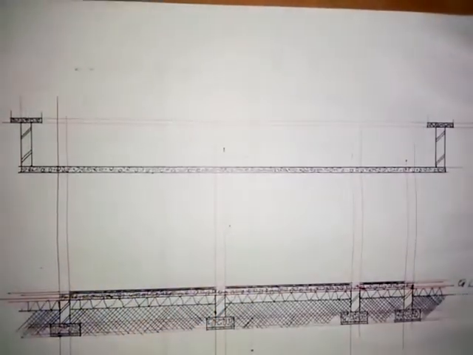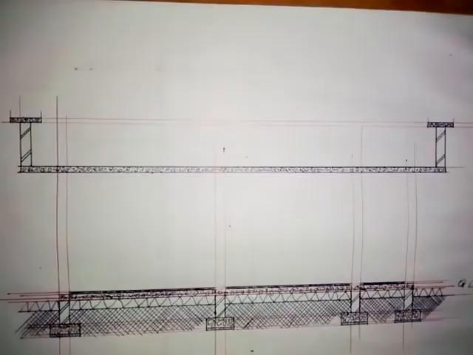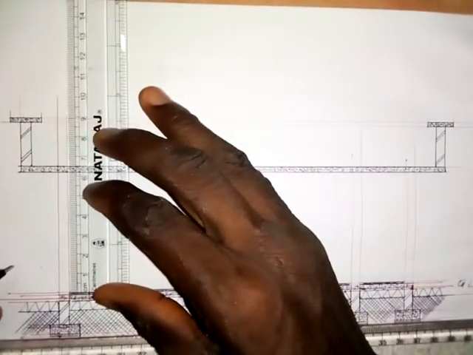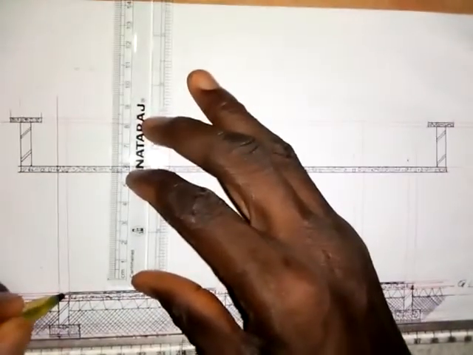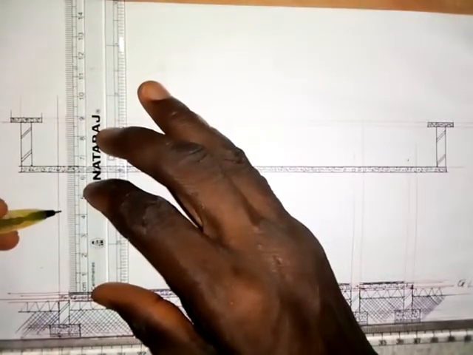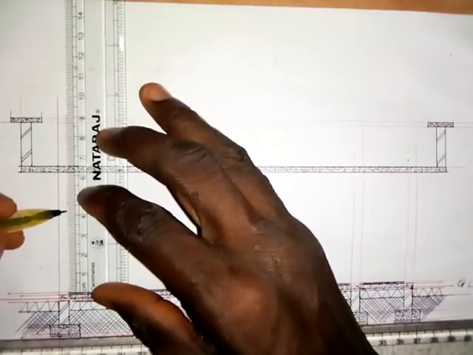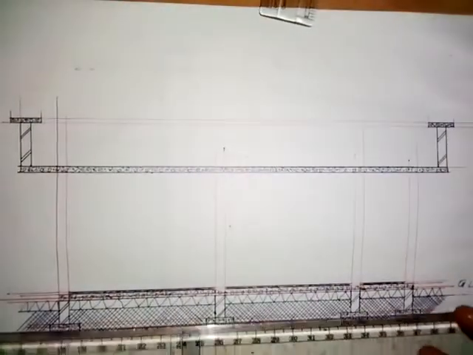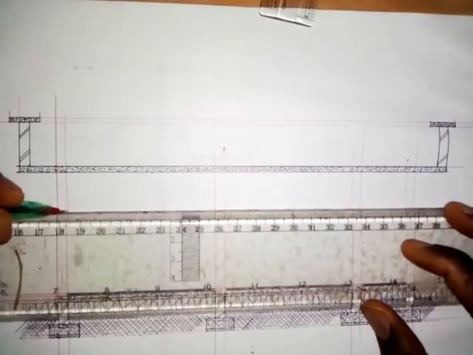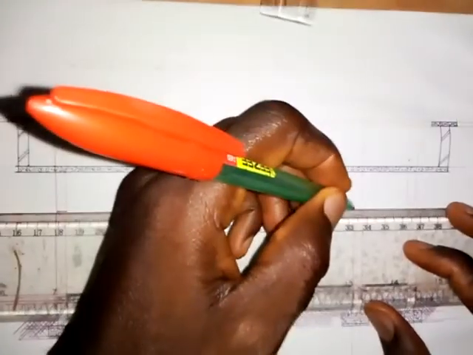So as we are told that the lintels are 2,100 above the floor level, 2,100 by 50 will give us 42 millimeters. So you take a measurement of 42 millimeters from the floor level here. Take a measurement of 42 millimeters up. So that's 42 millimeters. Then we also have it here.